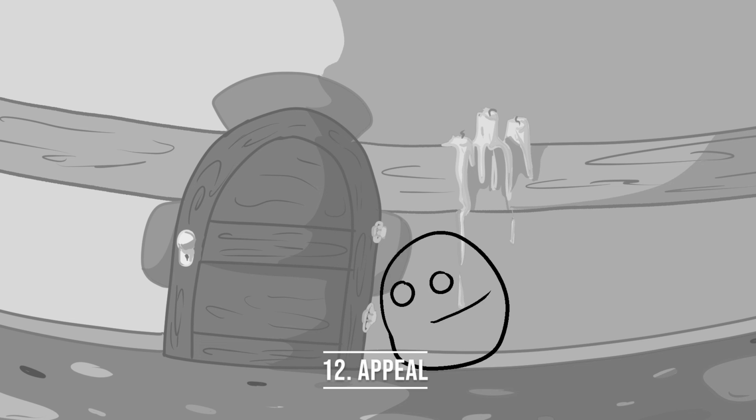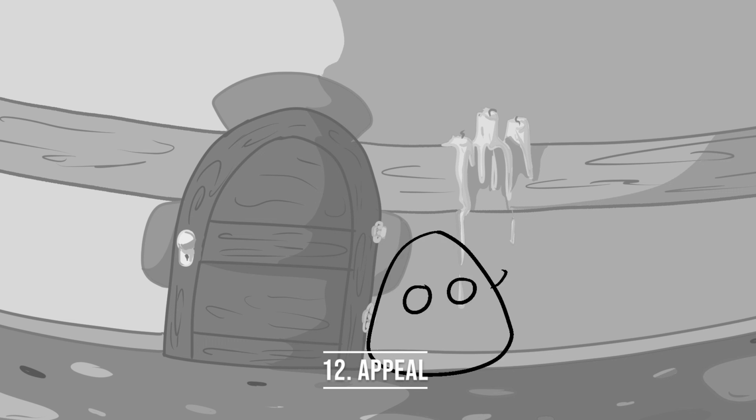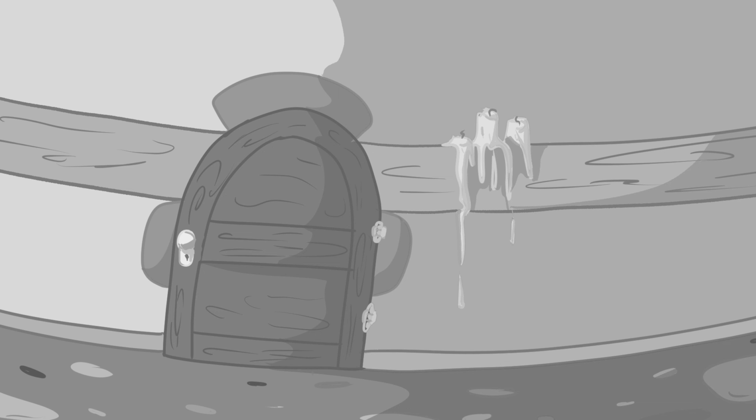Giving appeal will make your viewers want to look at your animation. You want your animation to be something that draws in the viewers. Give it personality, give it a solid drawing. There's no real formula for this, so you just got to start with some really good character development. And that's it for the 12 principles of animation.